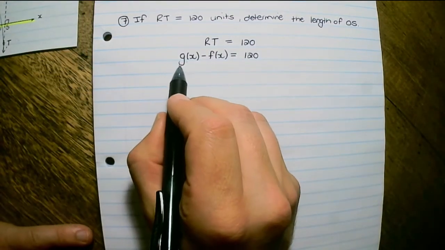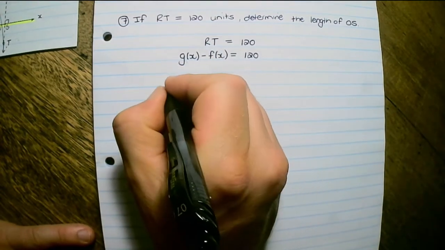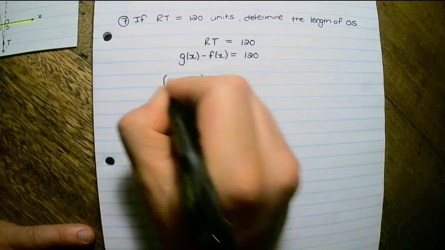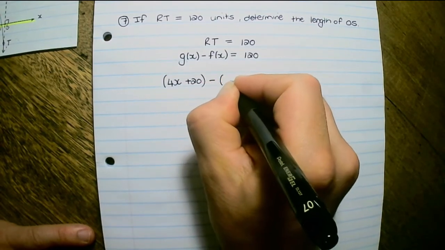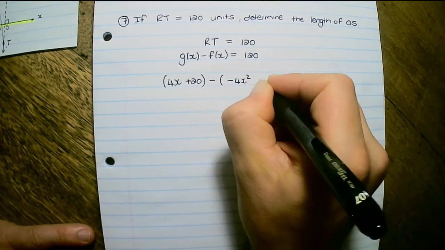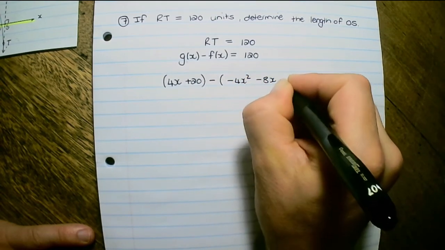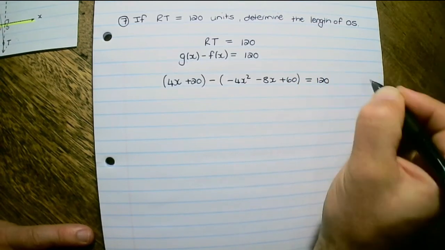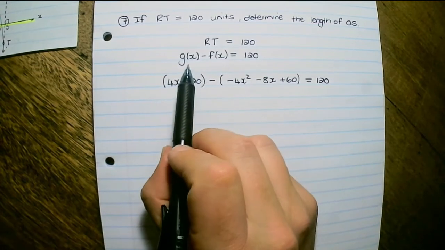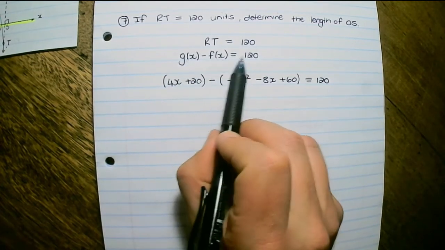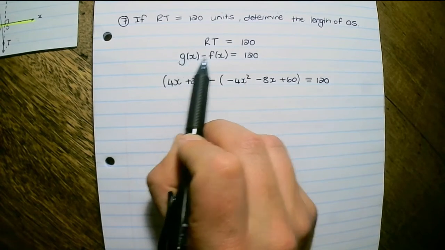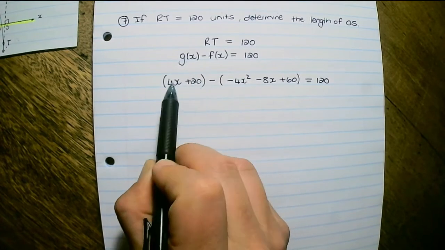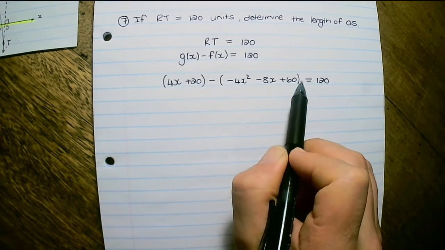And now we simply substitute. So g(x) is 4x plus 20, and I subtract f(x), which is negative 4x squared minus 8x plus 60. That difference is equal to 120 units. Notice that this is actually saying the difference of y values, because g(x) and f(x) represent y values. And now we're just translating it into those equations.